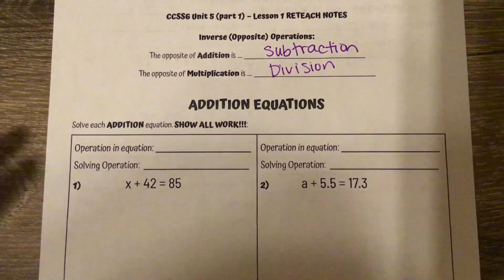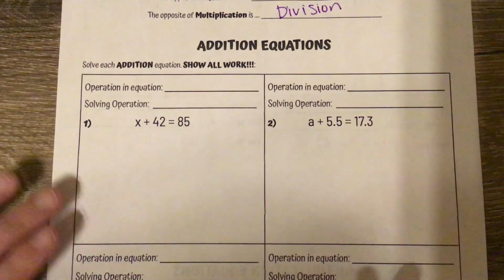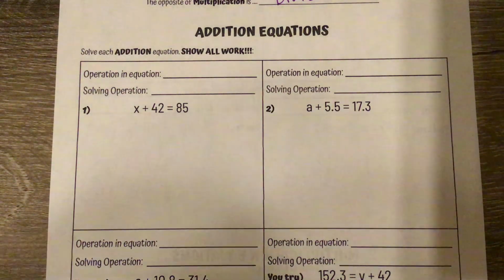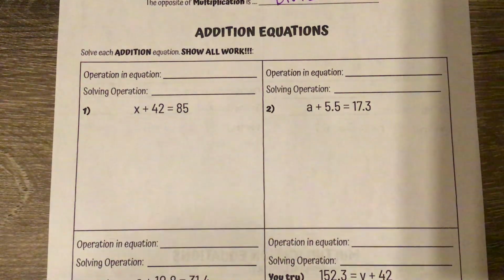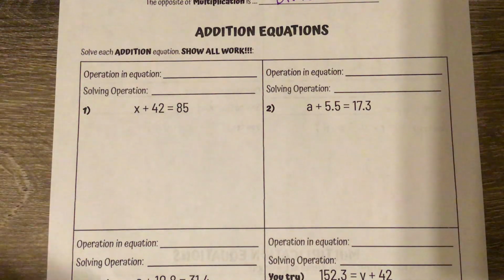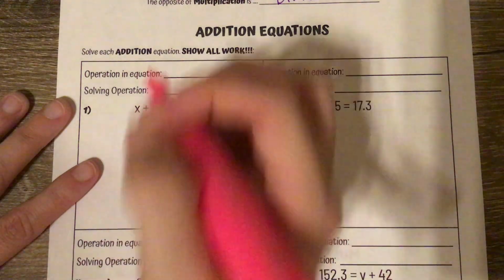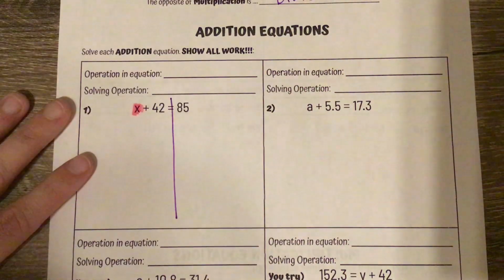So we've broken these down into the different types of equations: addition, subtraction, division, multiplication, and so on. So let's look at these first ones. These are addition problems. So the first step is we are drawing our line down the equal sign. We are highlighting the variable.